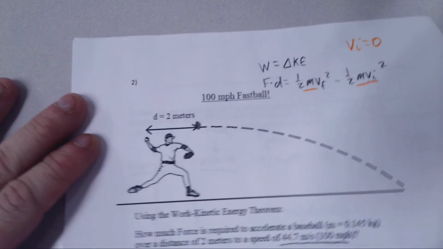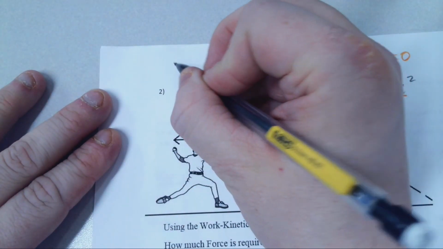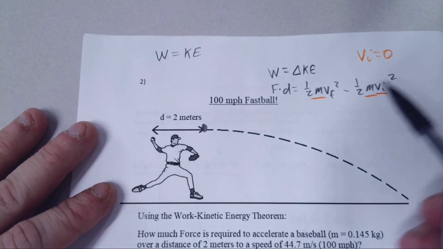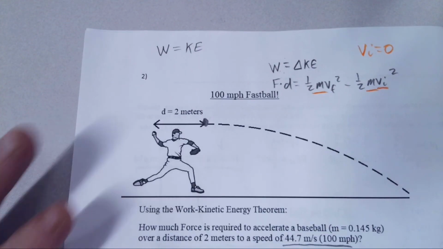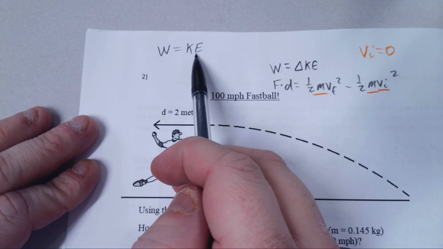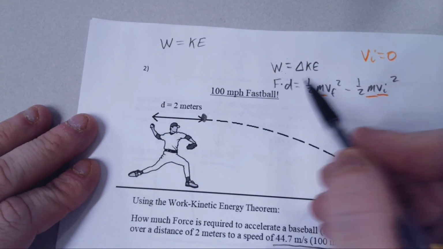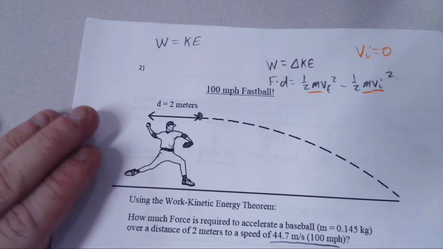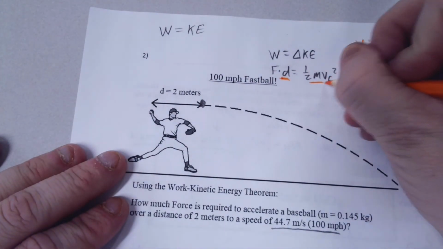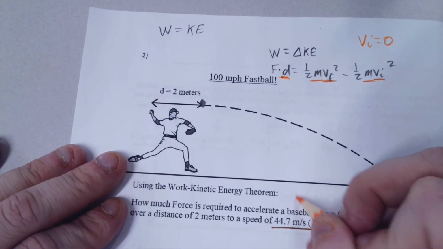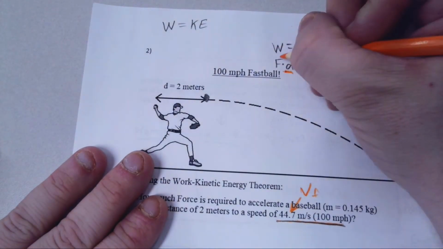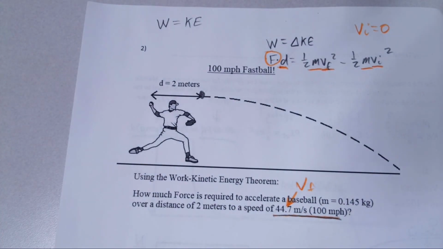Another way of thinking about it is that the amount of work that we have is being converted into kinetic energy. However, this also allows for the case where the ball was moving in the beginning before it got sped up. So yes, all the work that's being done by the baseball player is being converted into kinetic energy, but this is another way of writing this out. So we're looking at the change in kinetic energy. We're also given the distance, and we're given the final velocity here, which is 44.7 meters per second. The only thing that we don't know is exactly what we're trying to find out. Nothing's nicer than that.